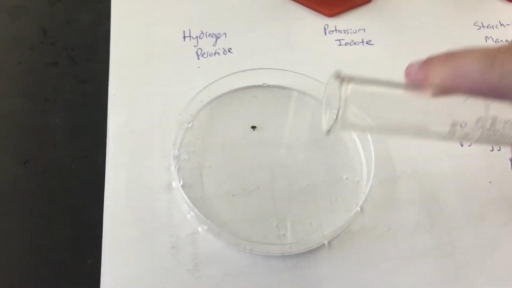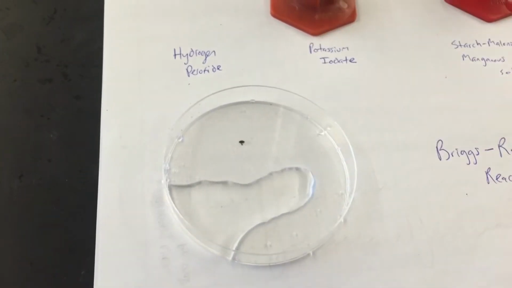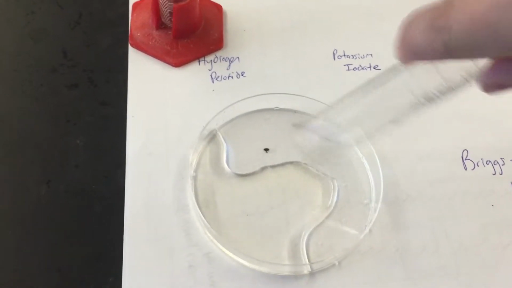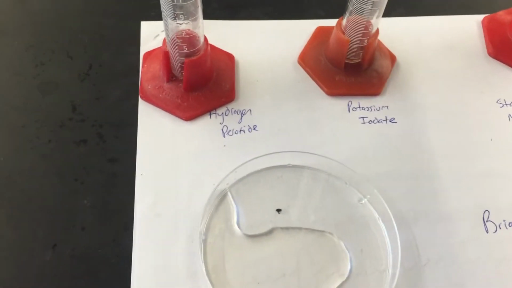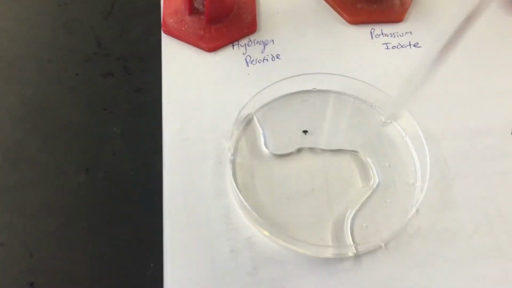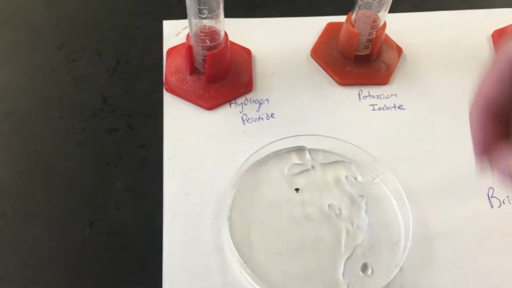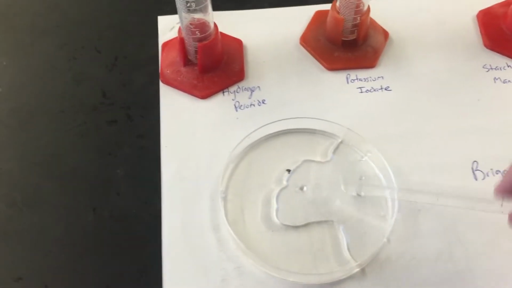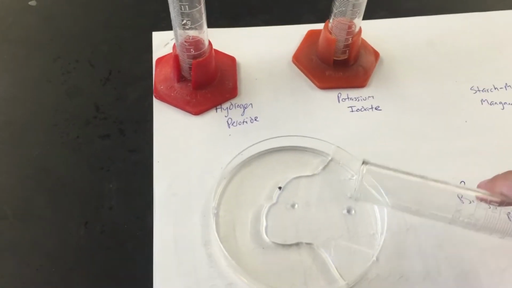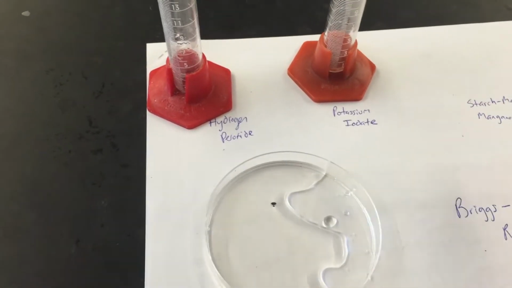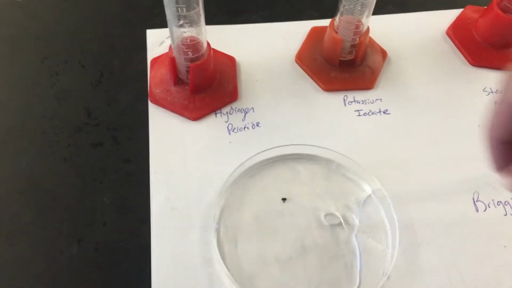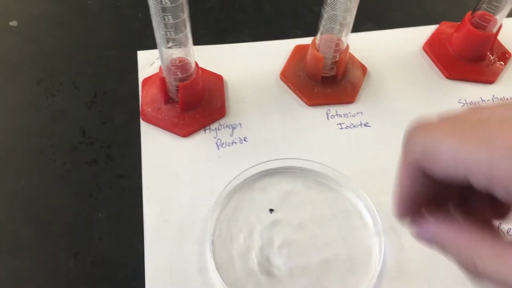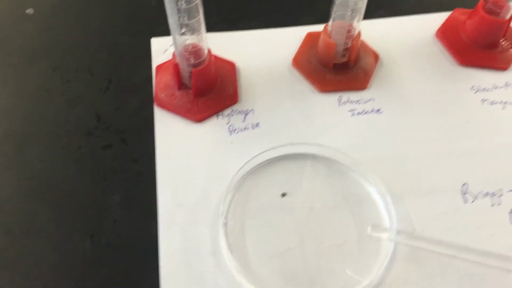So I'm going to mix my hydrogen peroxide first in the bottom here, and I'm going to have to mix them together while I do this. I'll add my potassium iodate. And actually, I should probably stir it around a little bit to get that mixed up. And then I'll add my starch malonic acid like this as well. Just mix it around, get it all nice and ready to go.